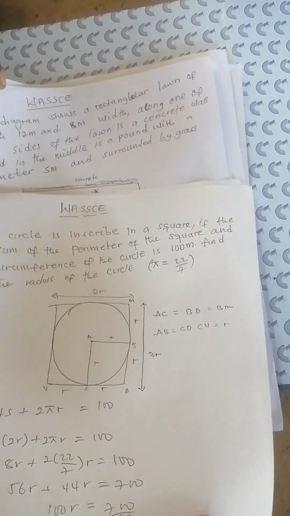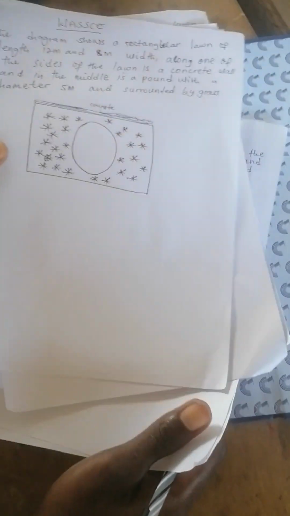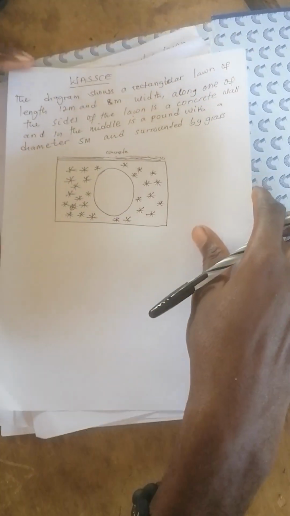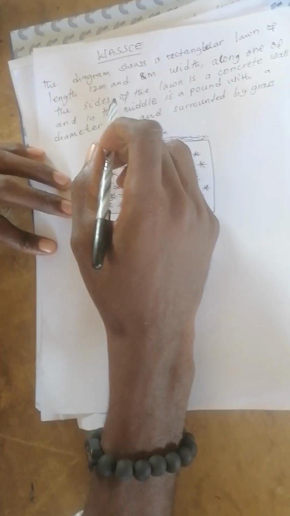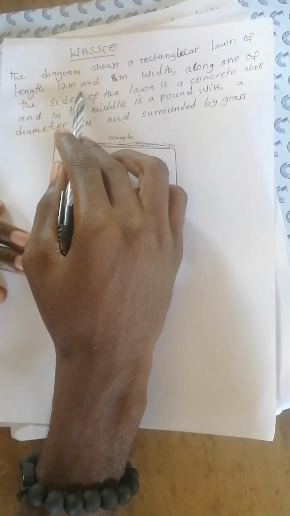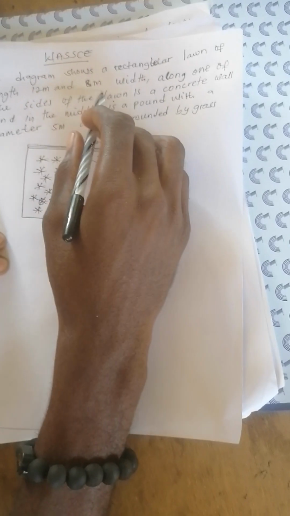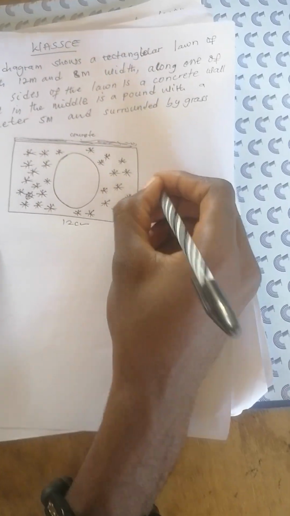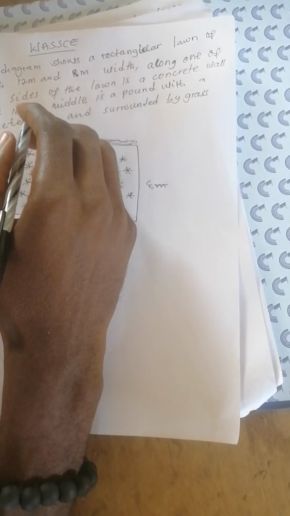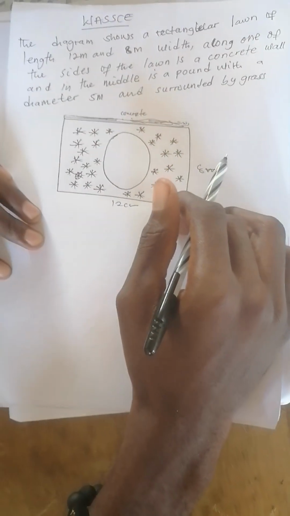Let's try another question. This is another WASSCE question. Let me try that also. It says the diagram shows a rectangular lawn of length 12 meters and width 8 meters. The length is 12 and the width is 8 meters.